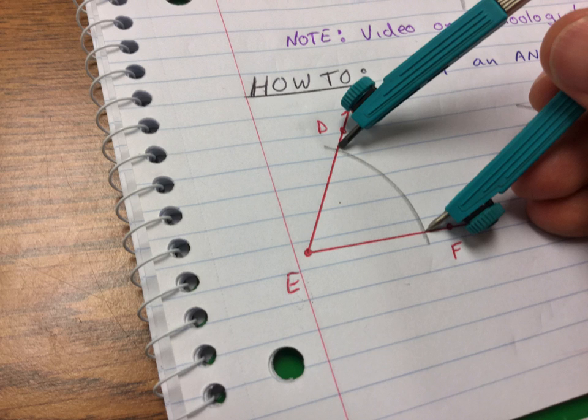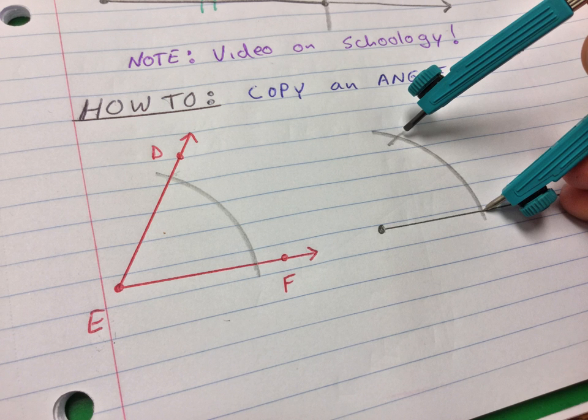Then after you've done that, you're going to take your compass, you're going to put your point on one of the arc intersections, the pencil on the other. You're going to measure that distance, and you're going to slide your compass over to the arc, and you're going to draw a little tiny intersection arc.